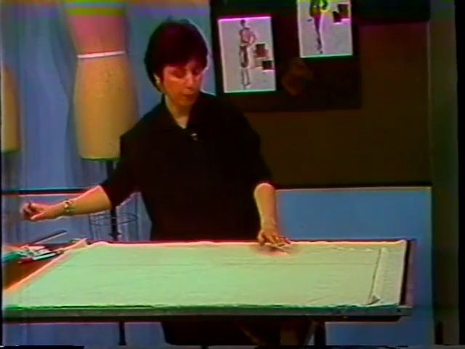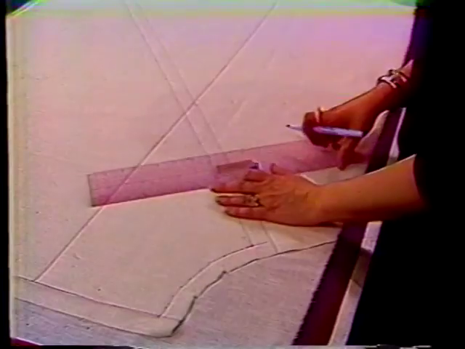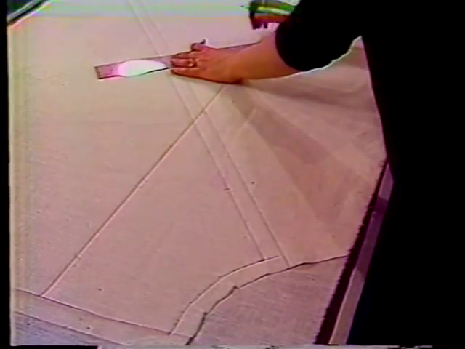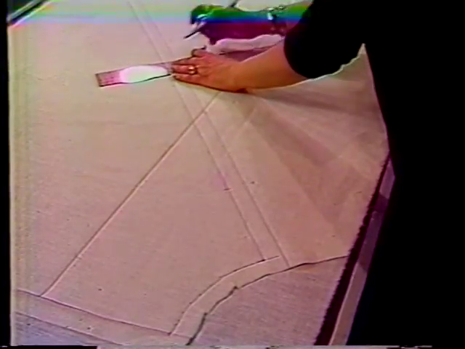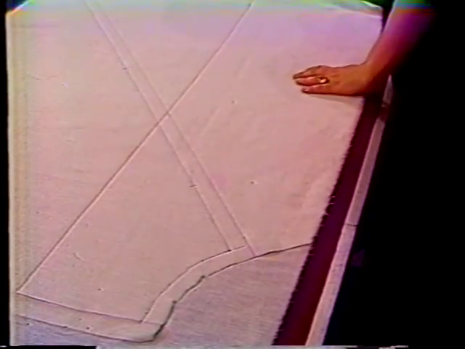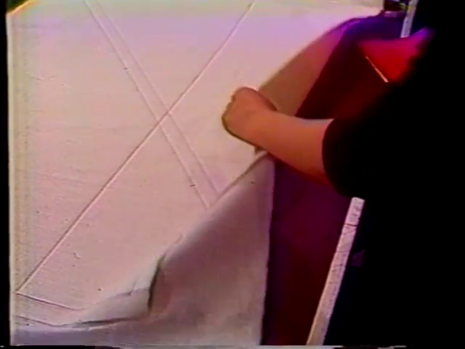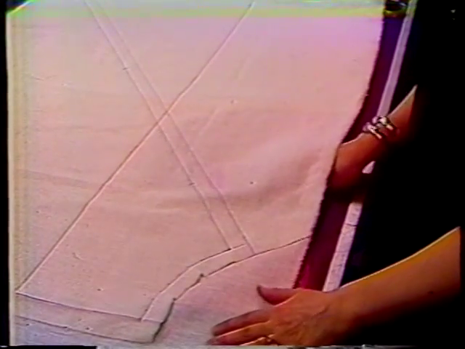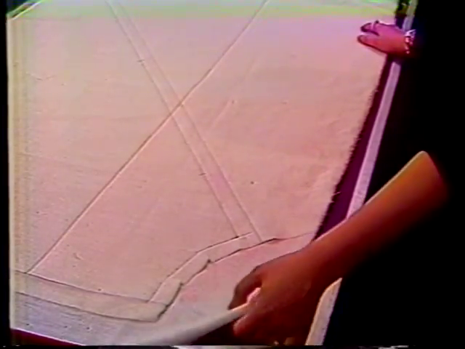Place a cross mark, again between the waistline and the cross grain line. The cross grain line will serve as its own cross mark, and a cross mark between the cross grain and the hemline area. The side seam is traced through just like the first muslin that we did, and you will follow the same process.